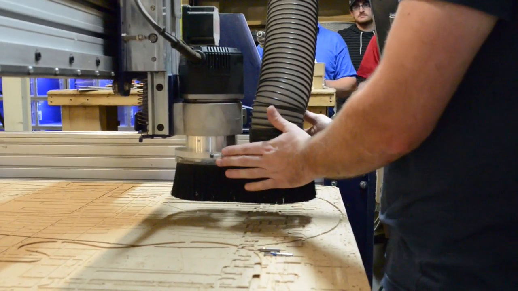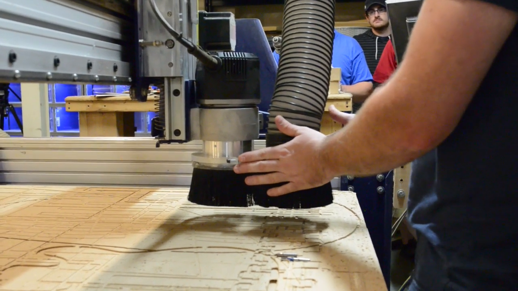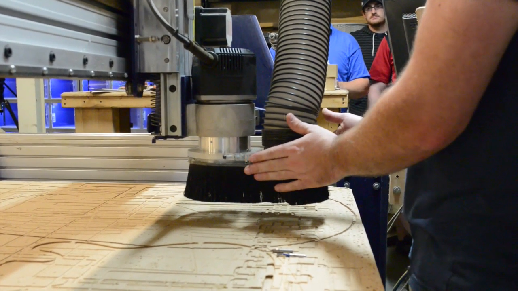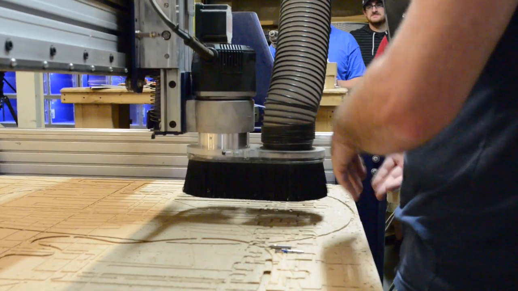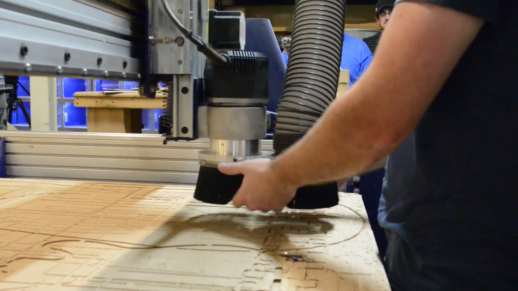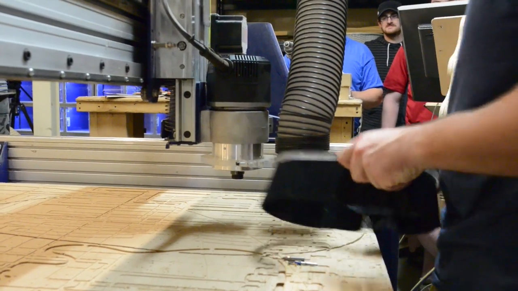We have a very talented member here. He's a retired nuclear engineer, semi-retired. Smartest man I've ever met. He designed this, he built this all here. Did it all in just a couple days. Very, very, very amazing guy.